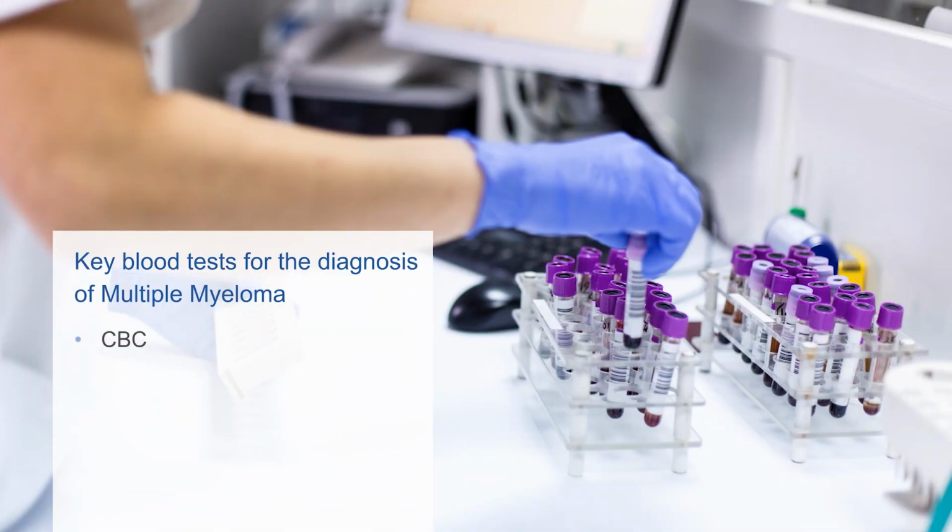That CBC will provide us not only the hemoglobin level, but of course it will give us the white count and the platelet count to direct us towards marrow function. Secondly, basic biochemistry, which would include the calcium level, the creatinine level to assess renal function, and a patient's total protein to see if there is potentially an abnormality within the protein levels.